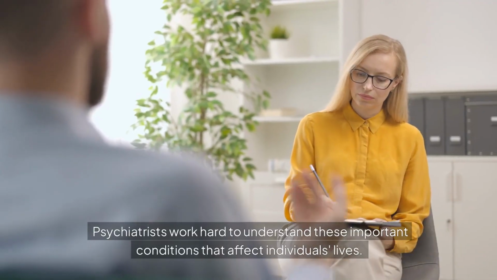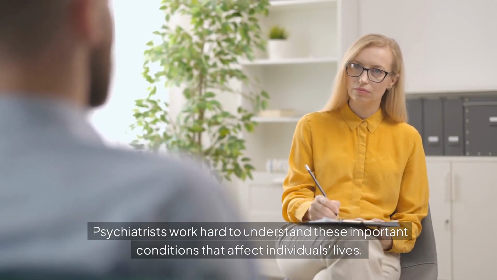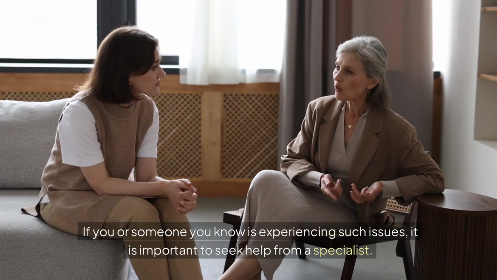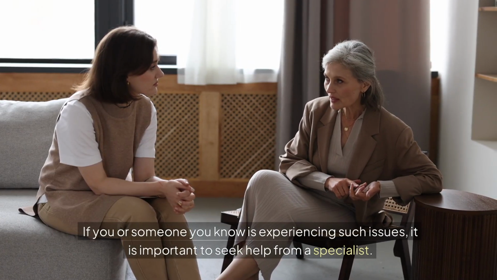Psychiatrists work hard to understand these important conditions that affect individuals' lives. If you or someone you know is experiencing such issues, it is important to seek help from a specialist.